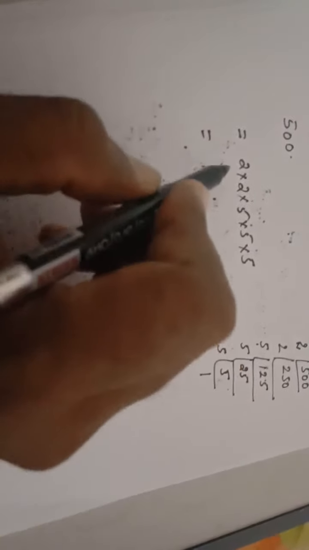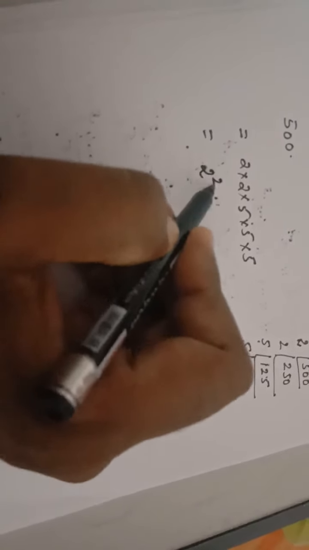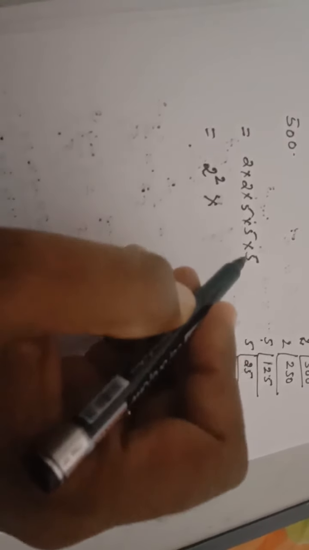Now here, just now in this unit, we have seen that the same number multiplied many times can be written in another form, that is exponential form. So 2 multiplied by 2, we can write as 2 to the power 2. Then multiplied by, next set is 5 multiplied by 5 multiplied by 5.